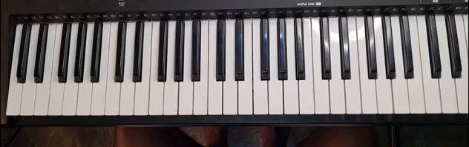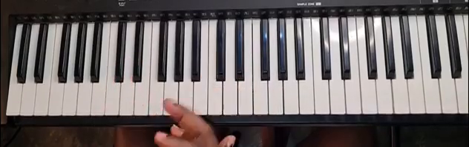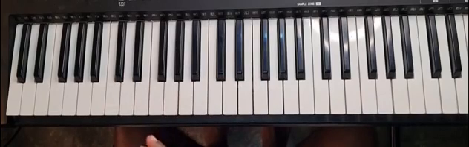So let me put it in a real life situation. Oh Lord my God, I'm going to use the secondary dominant on chord 5 and on chord 6 and probably on chord 2. So let's follow the song.